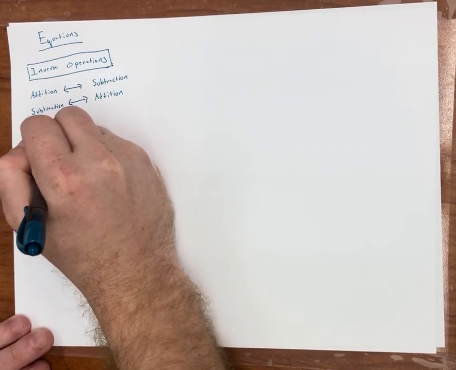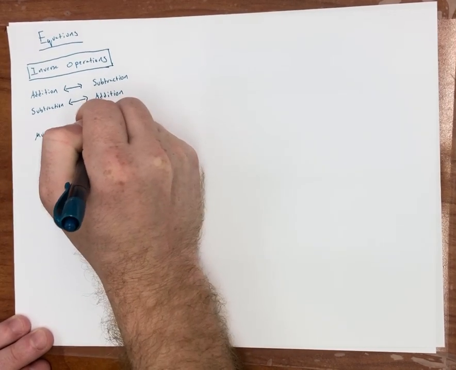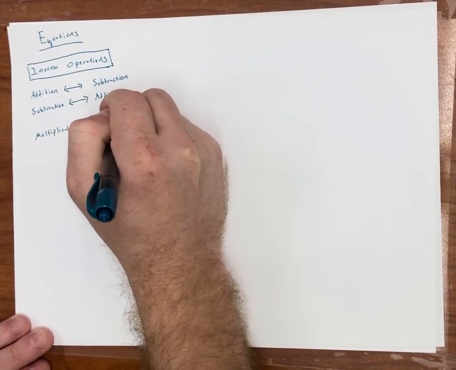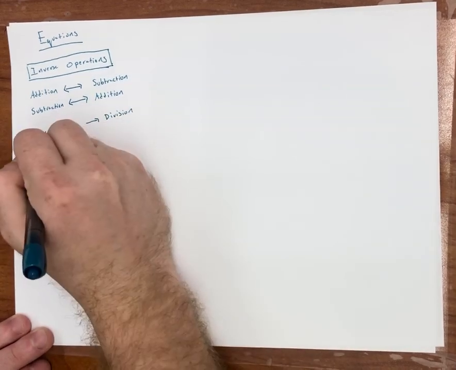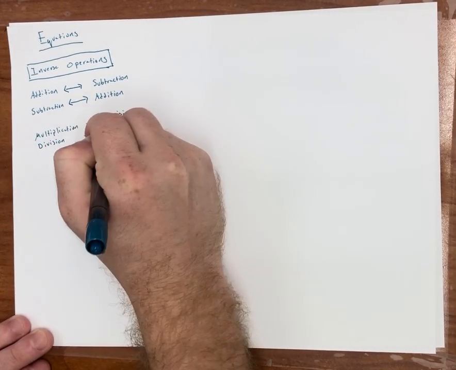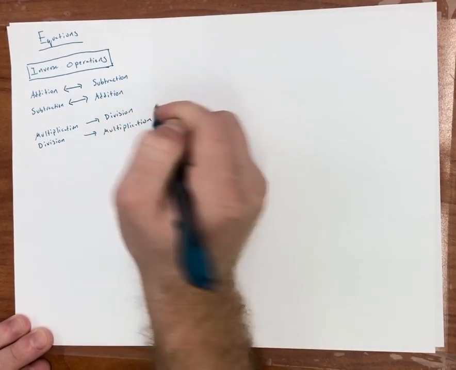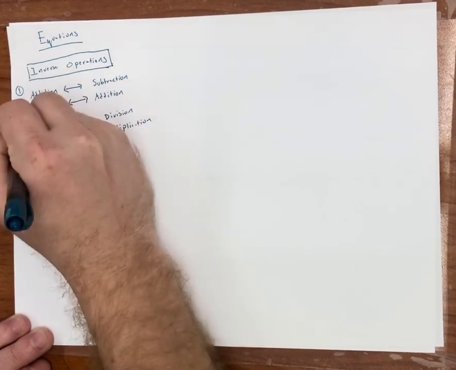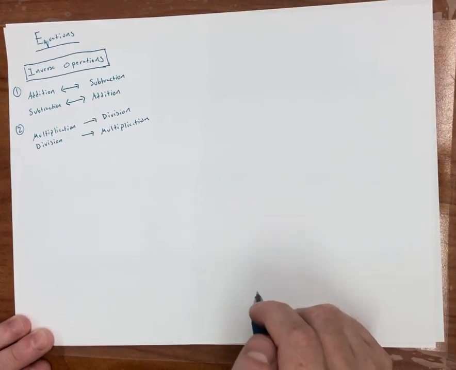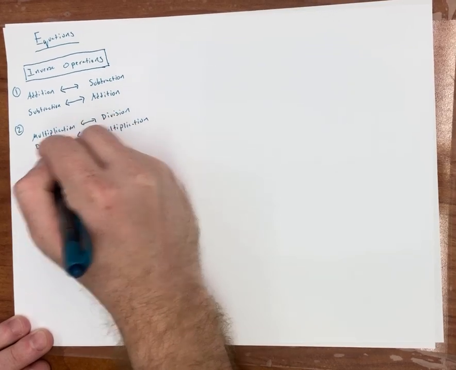And we also have multiplication. And that inverse is division. We have division, and that inverse is multiplication. So there are two types of inverse operations: multiplication, division, division, multiplication.